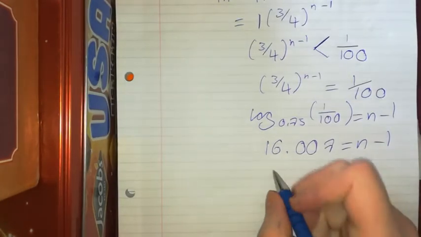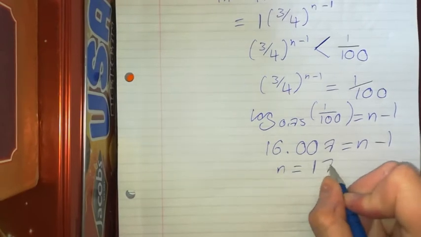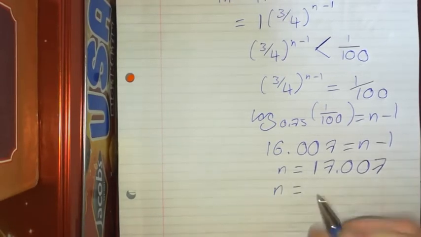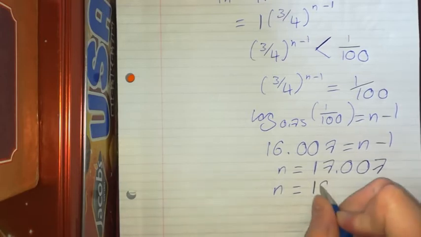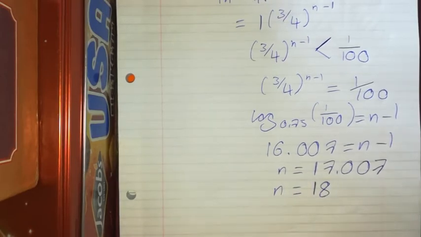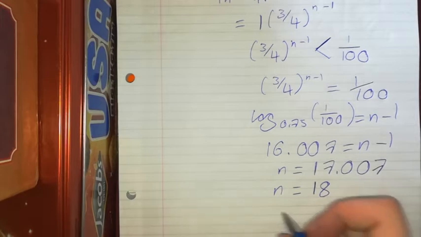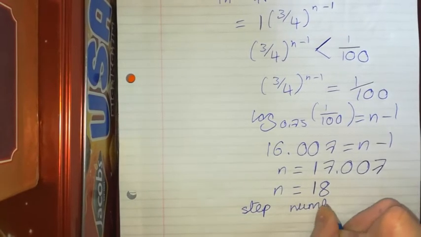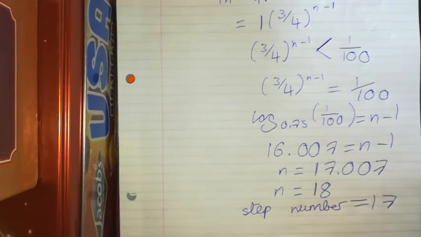So then n is going to be 17.007, but they want the first pattern number when it exceeds. So the pattern number is not going to exceed until it's 18, but pattern number 1 is really step number 0. So pattern number 18 is really step number 17. So it's going to be step number 17.